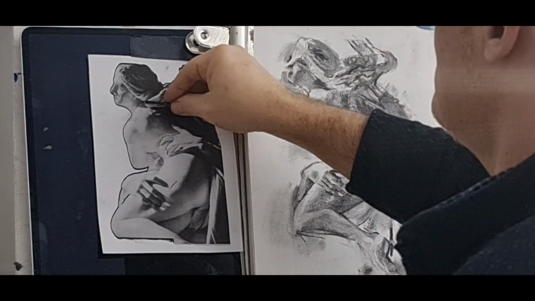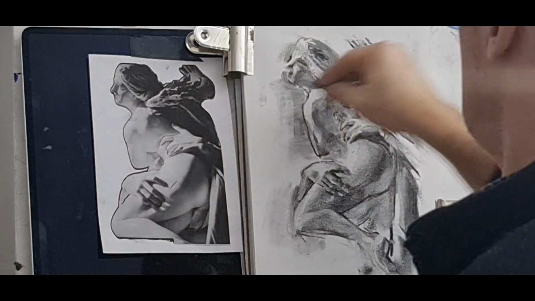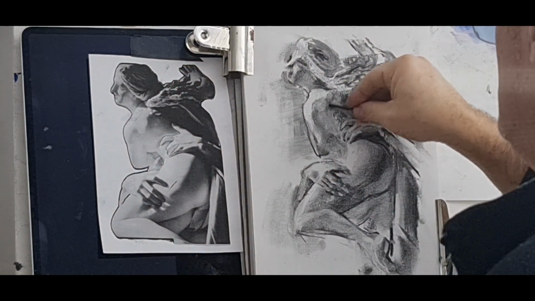I mean that it's a soft shadow under her curls somewhere here.